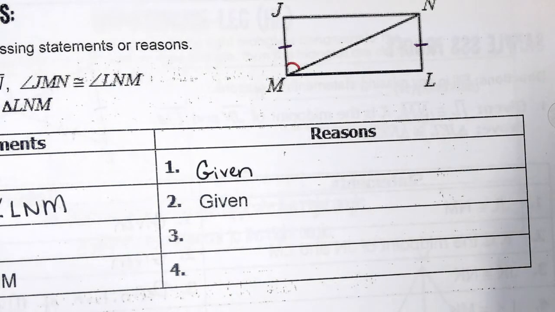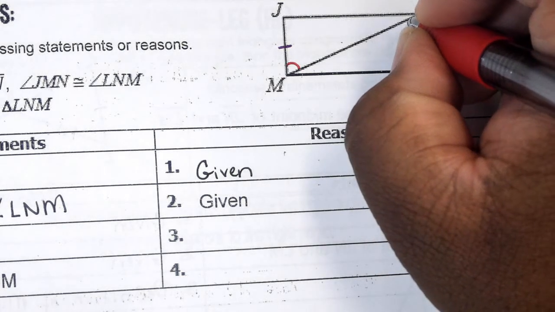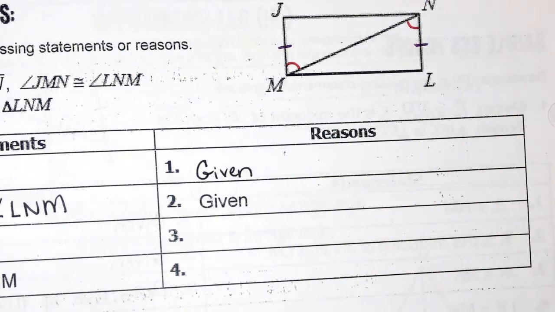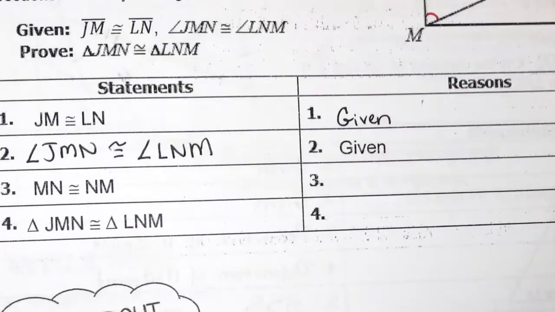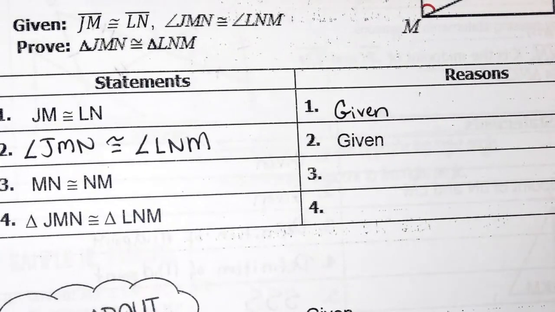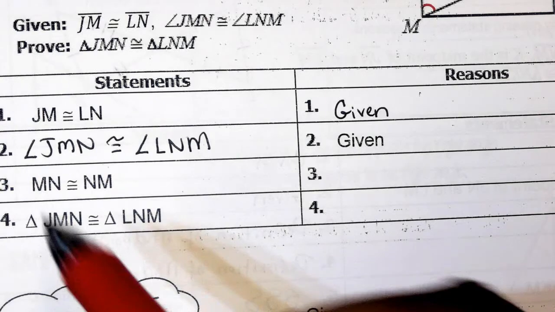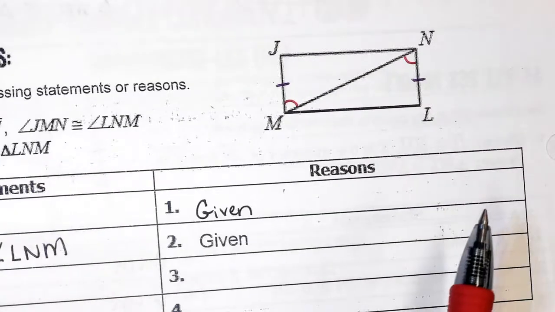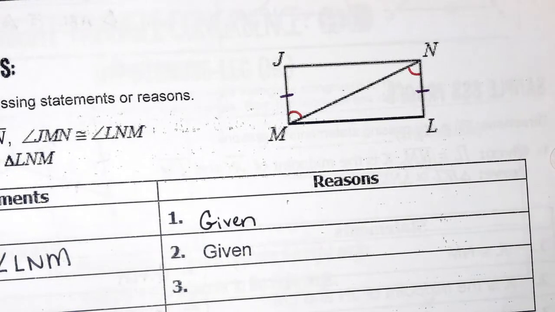And then the other angle they say is LNM, which is here. They call those two angles congruent. They told us that. The last thing they tell us is that MN is congruent to NM. How do they know those sides are congruent to each other?